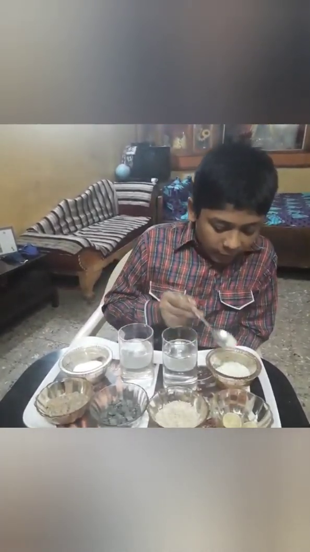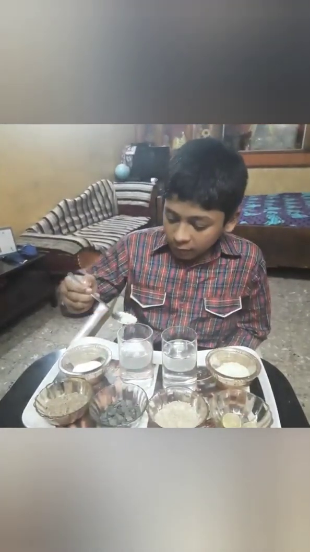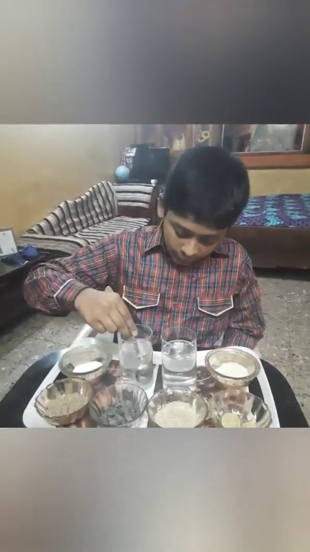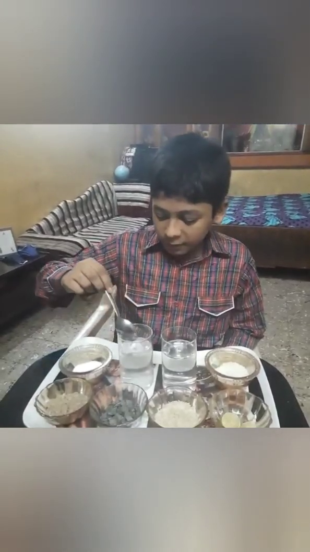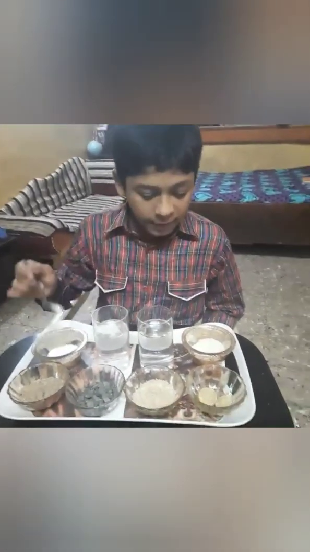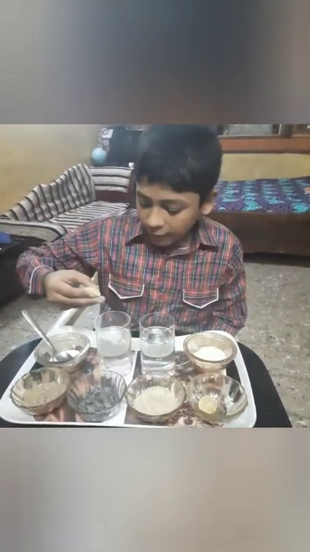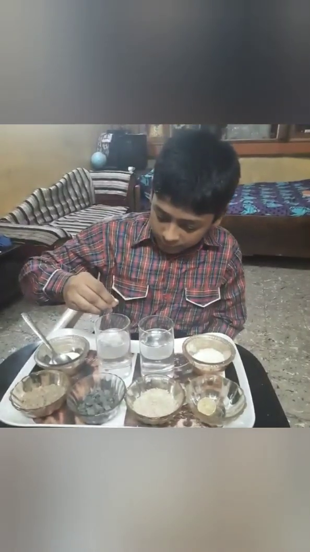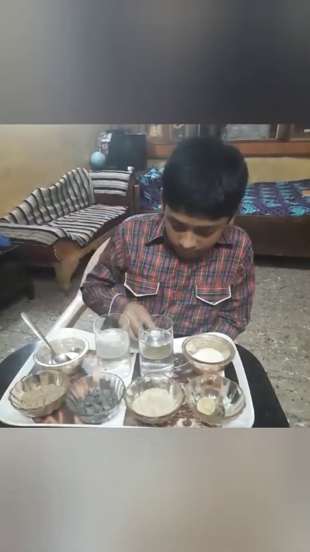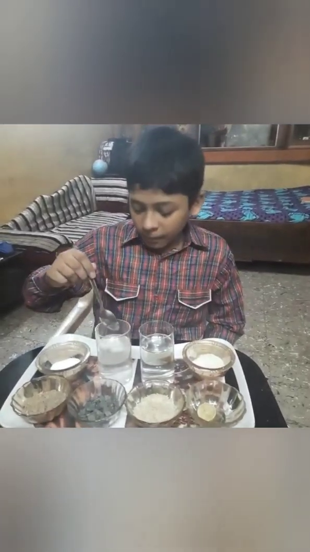Then I mix sugar and mix it. Sugar is also a soluble substance, and then I mix lemon in water. It can also mix, so it is also a soluble substance.